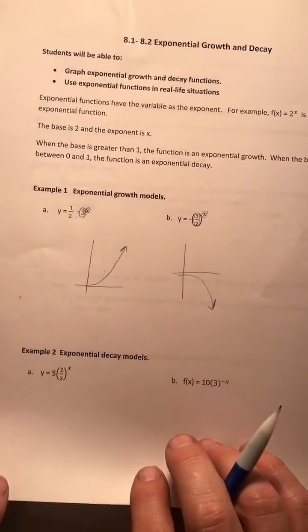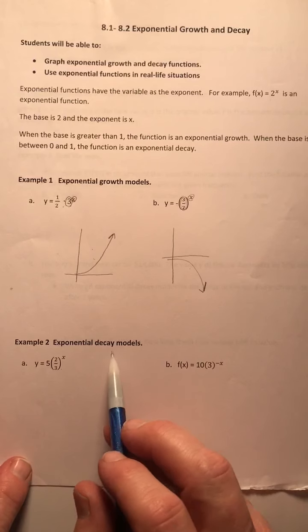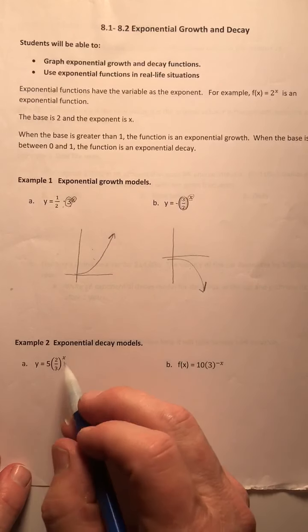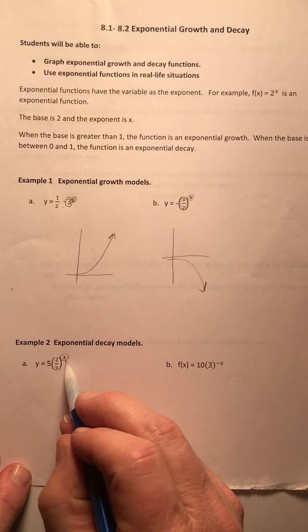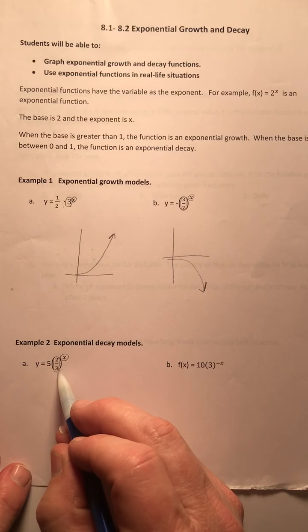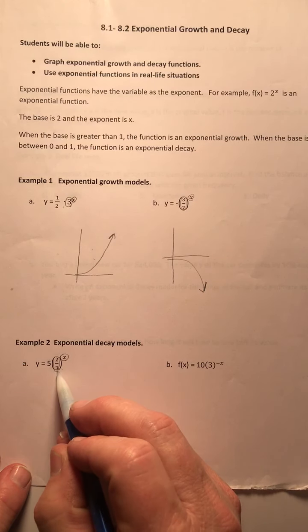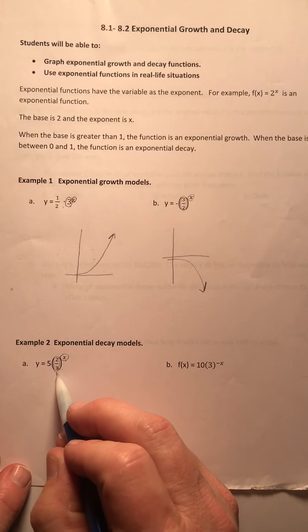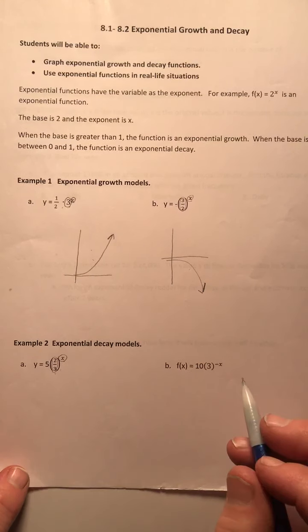All right? And then we got exponential decay models. Again, you locate your x, or your variable. The number beside it is the base. The base is less than 1 or between 0 and 1. So this one is exponential decay.